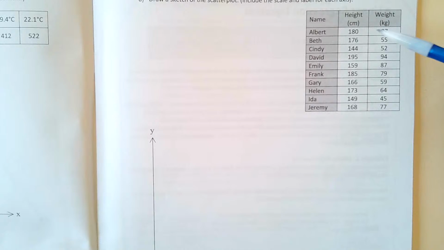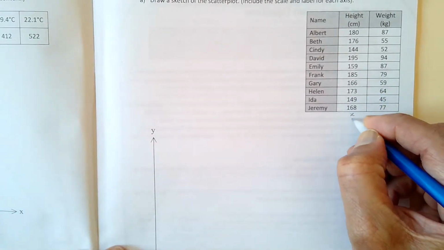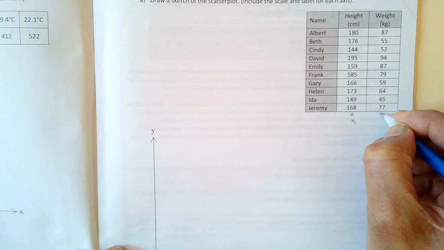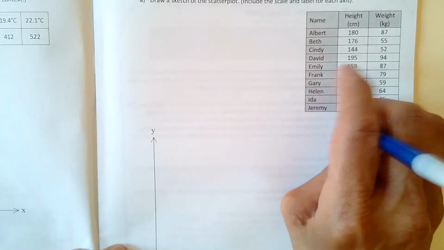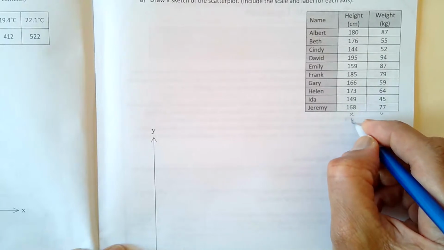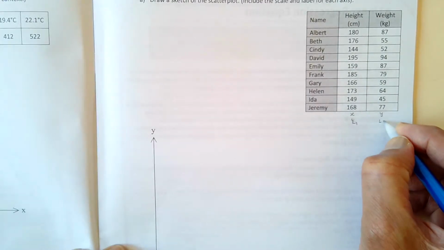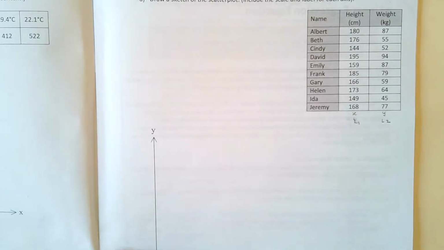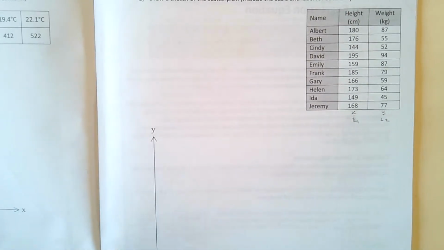So we look at your scale here. This will be your X, or your Y1. Sorry, it would be X, L1. On the graphing calculator, it's referred to as L1. And this would be Y, the L2 in the graphing calculator. Desmos refers to X and Y.